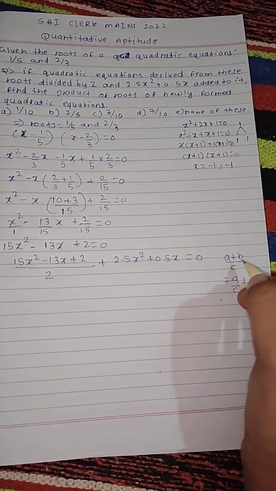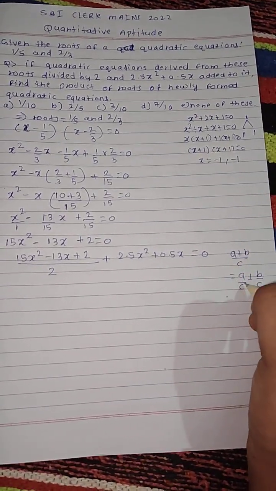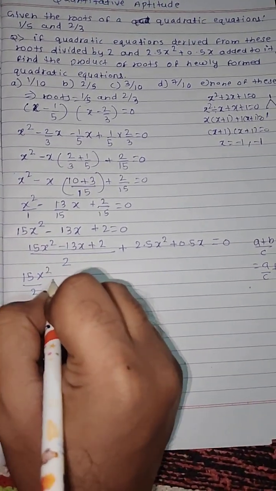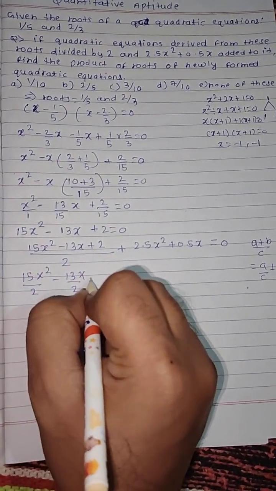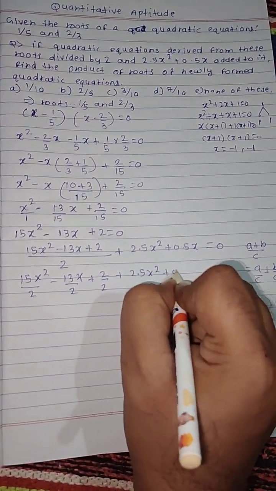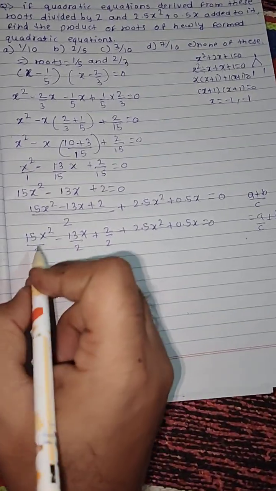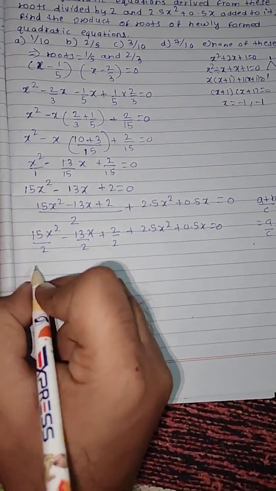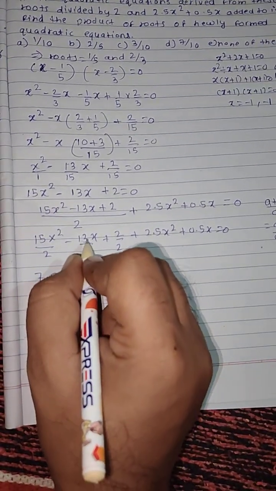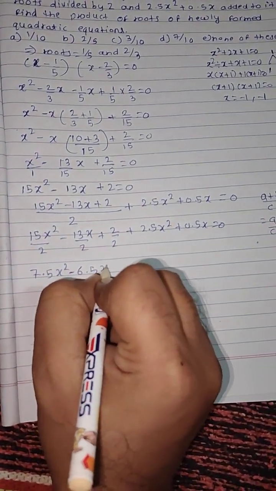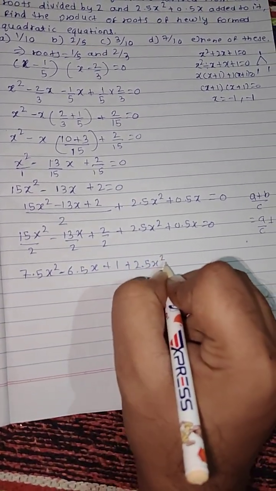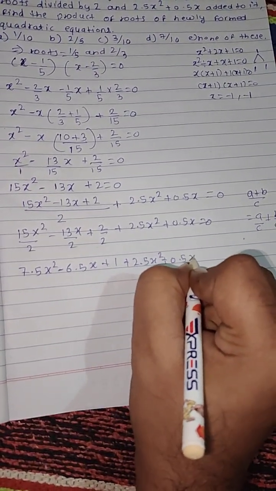So we will write 15x square by 2 minus 13x by 2 plus 2 by 2, plus 2.5x square plus 0.5x. So it will be 7.5x square, minus 6.5x, and 2 by 2 is 1, plus 2.5x square plus 0.5x.